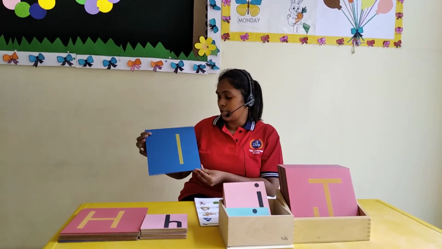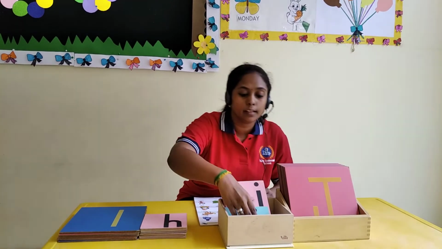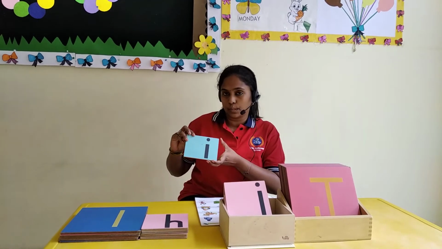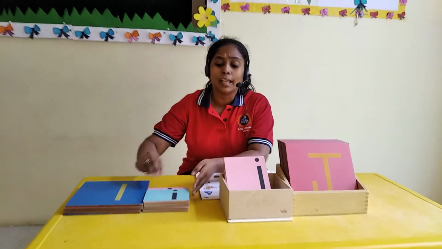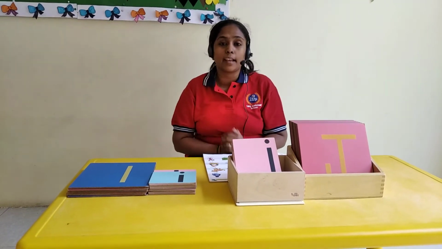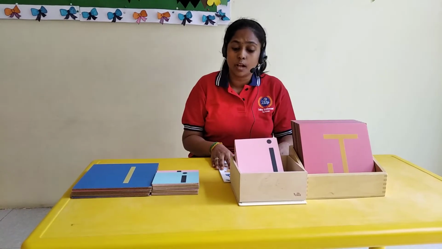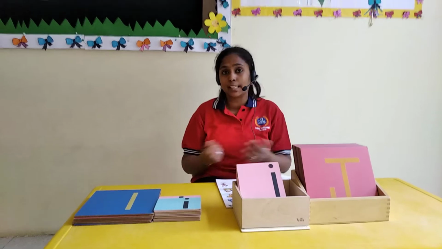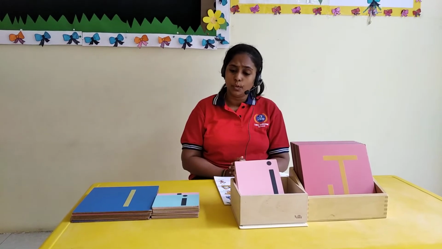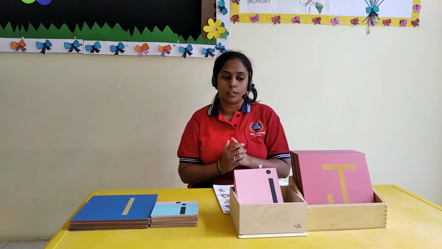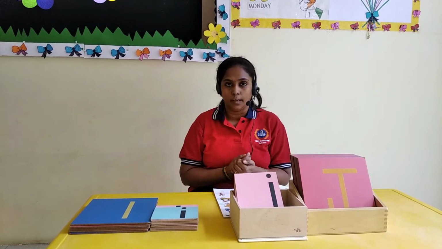Now comes I. I is the letter, I is the sound. This is a lowercase i and it makes the sound I. The action for I is I. Okay, now we have some words with the letter sound I. That's an igloo, I as in igloo, I as in ink pot. Or there is another animal which is called an iguana.